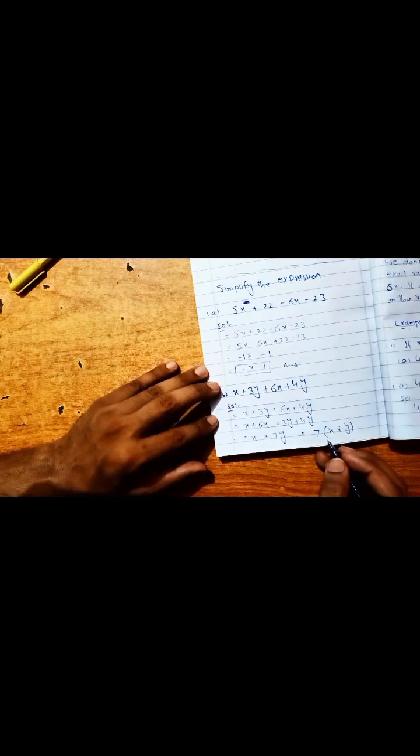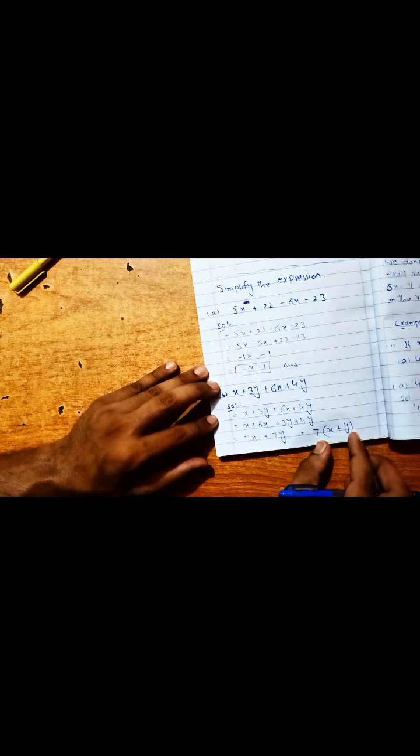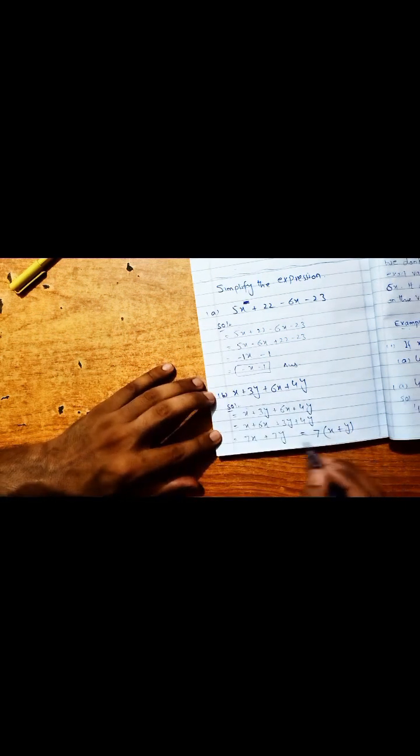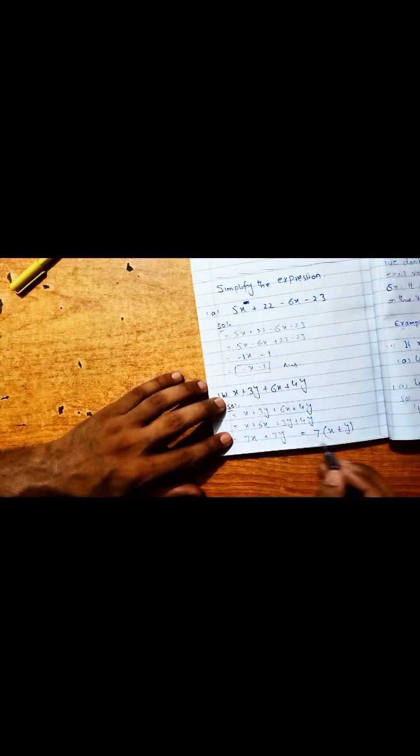So how can you check that by taking a common, you're taking the right common? If you want to check, you have to multiply this 7 with these terms again. If you are getting this expression, then it means that you have taken the common very right. Okay, so 7 into x is 7x, then plus 7 into y is 7y. So it means that you are taking the right common.